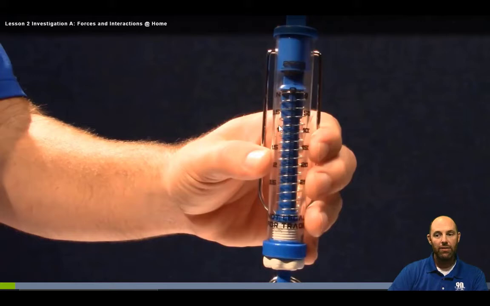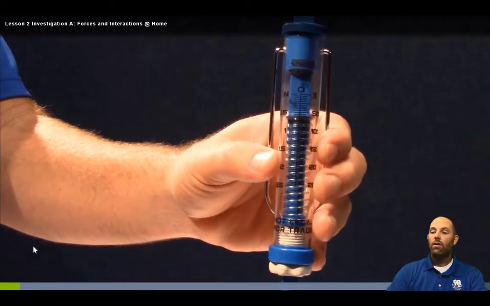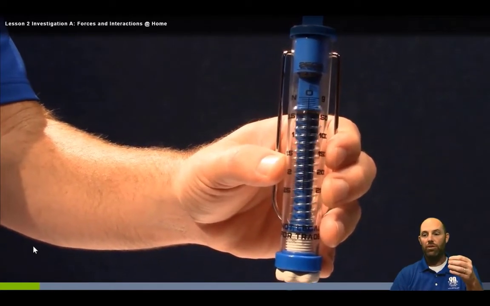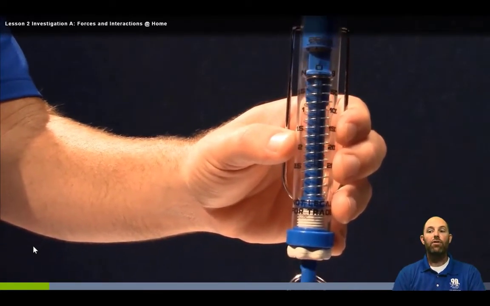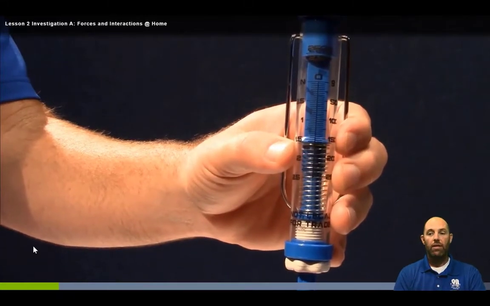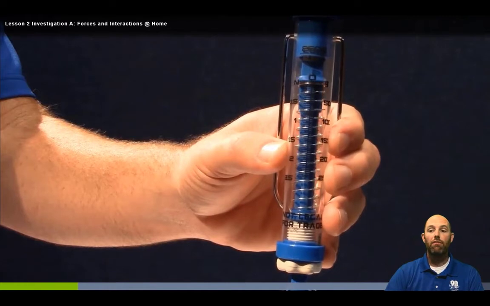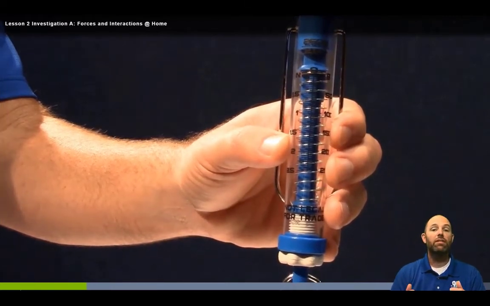There's a spring in the center cylinder right there, and it measures force. And so if we click play on our video, you can see the gentleman here is pulling down on it. The harder he pulls down on it, the further the spring compresses, showing more force. It's a way of simply measuring force. That's what a spring scale does.